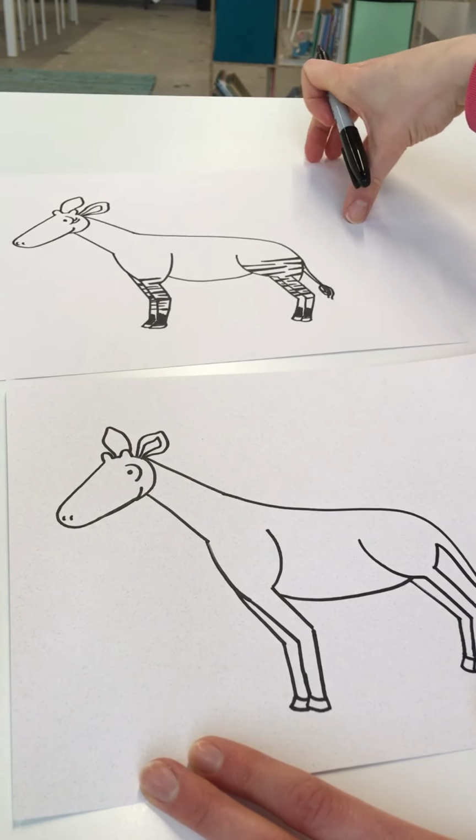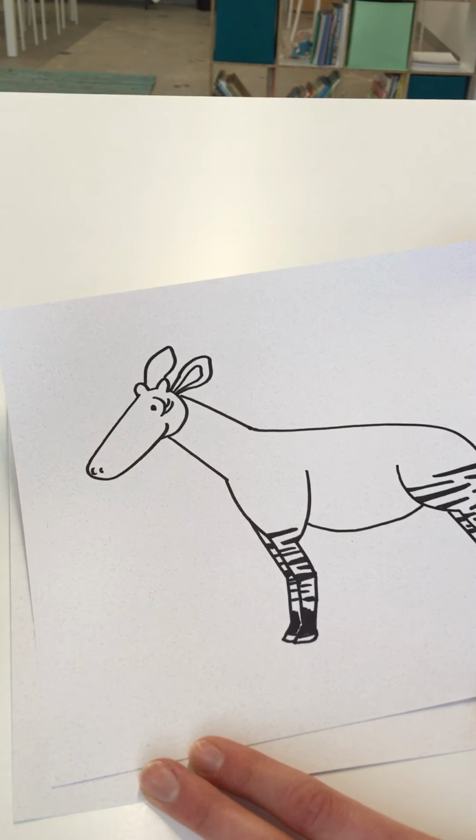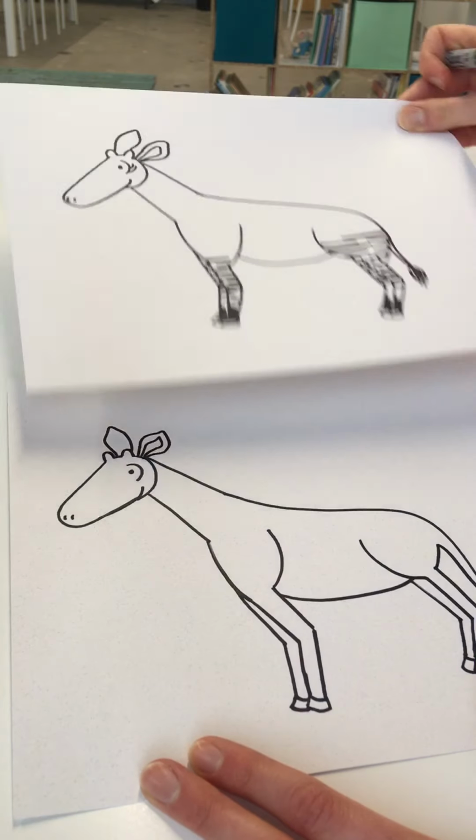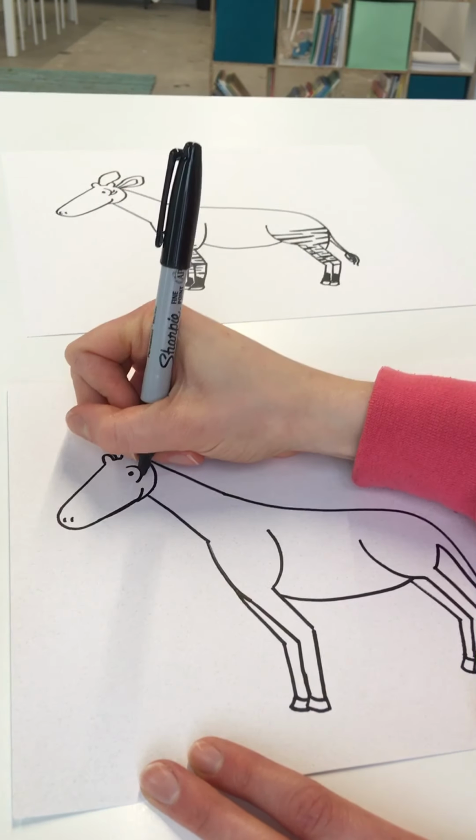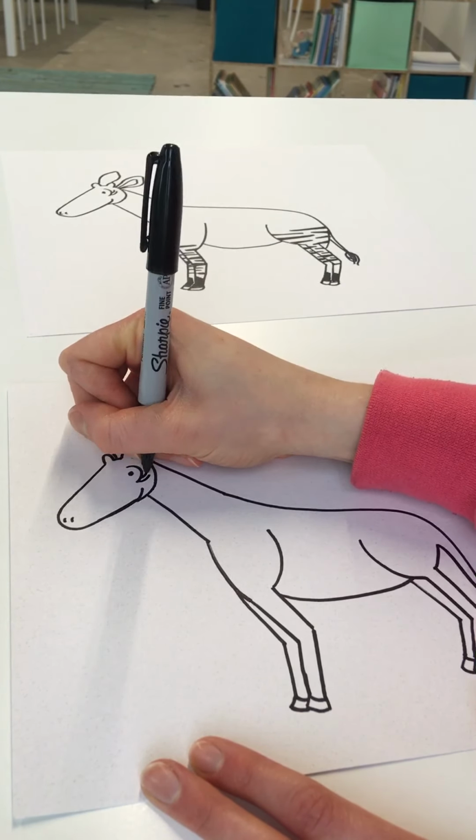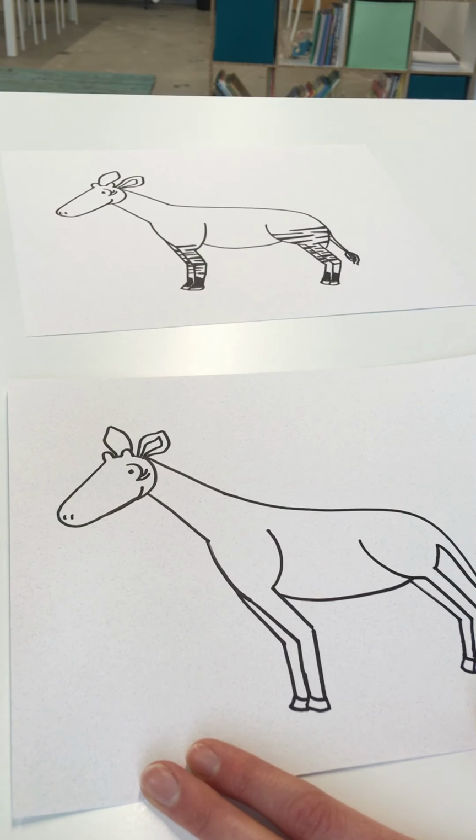So you might have noticed on my original drawing, I added a little bit more detail on his face. Like giraffes, they have these really long eyelashes. So for fun, I just drew 2 curved lines coming up from the bottom of his eye or her eye there.